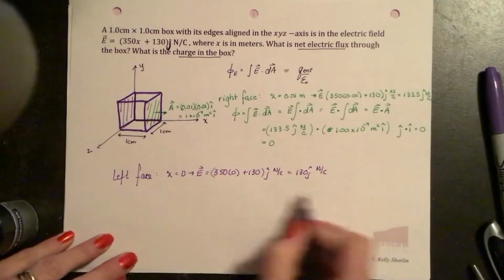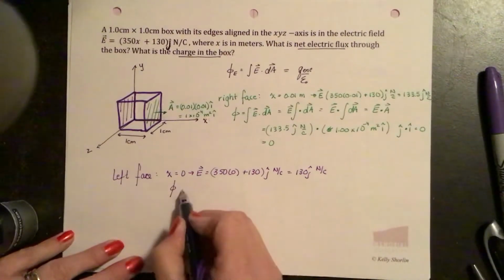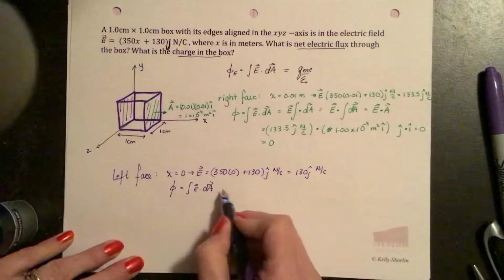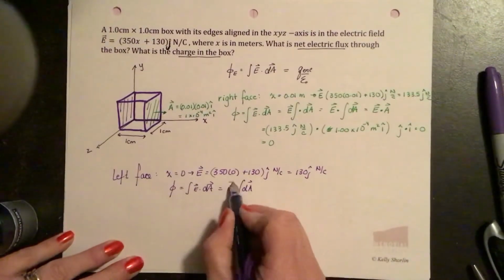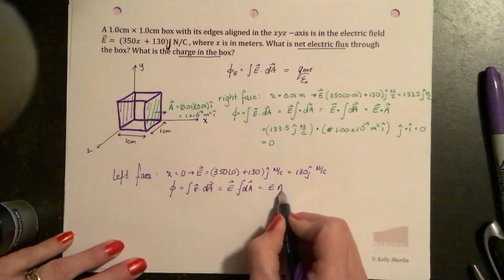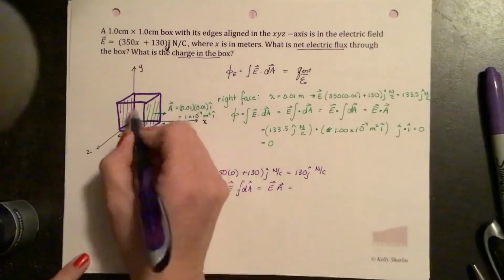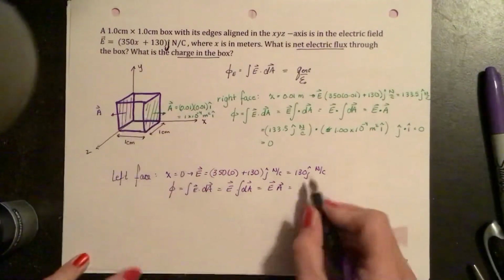My area, or why don't we write down our Gauss's law first? My net electric flux is equal to the integral of E dot dA. E is a constant, so it comes out front. The integral of dA is A. Equals, my area now points to the left and it has the same magnitude.